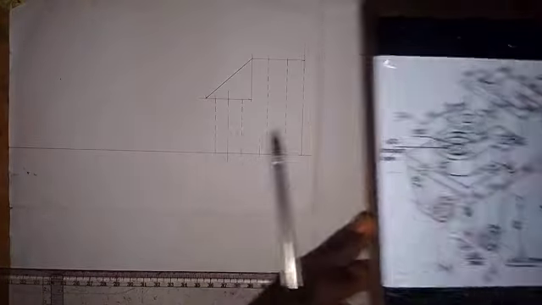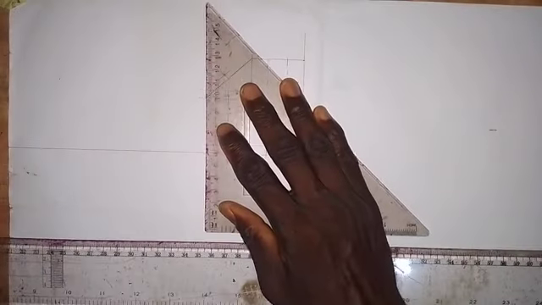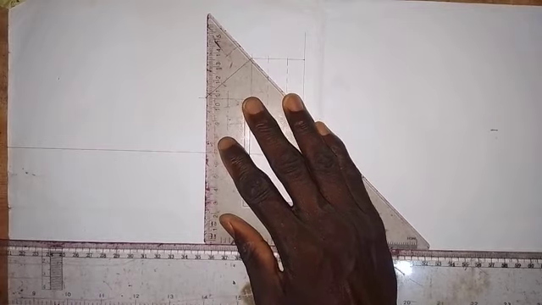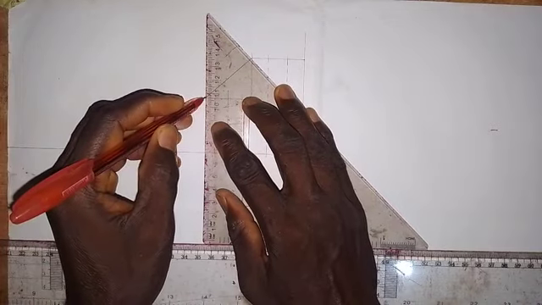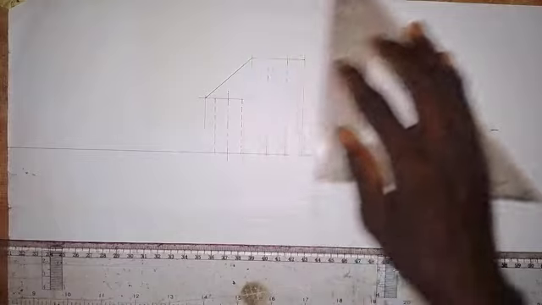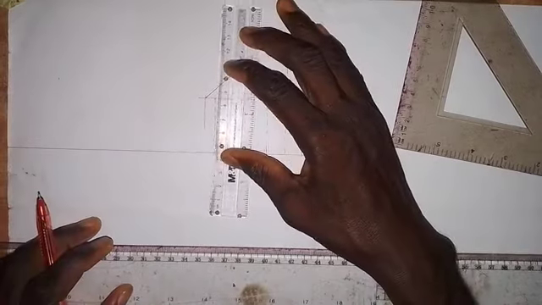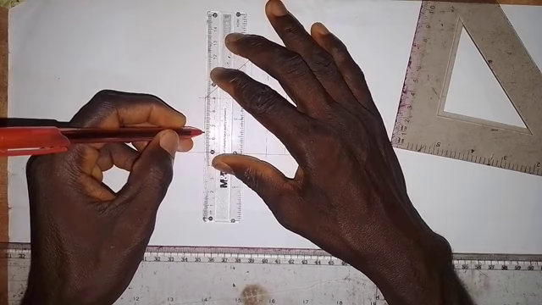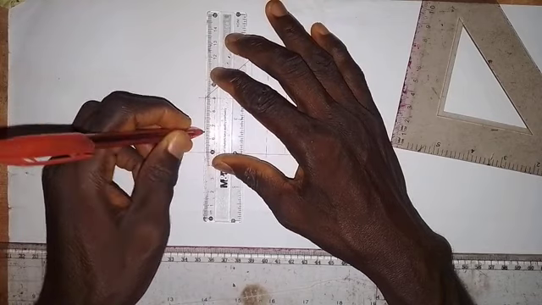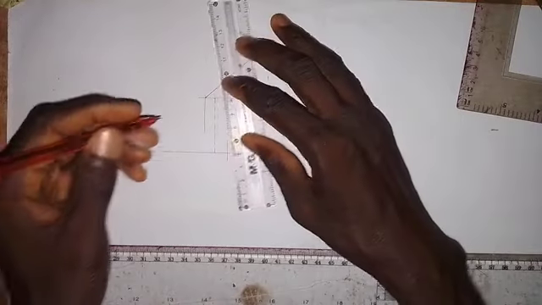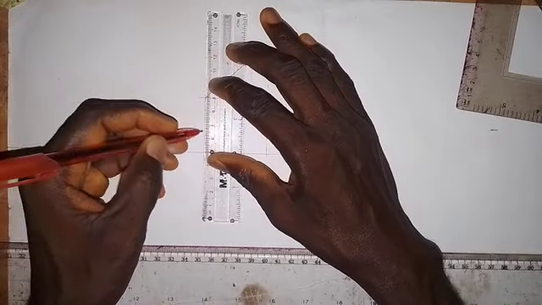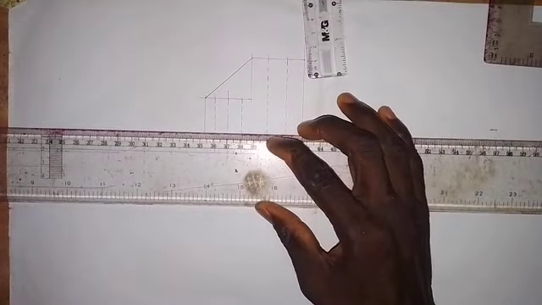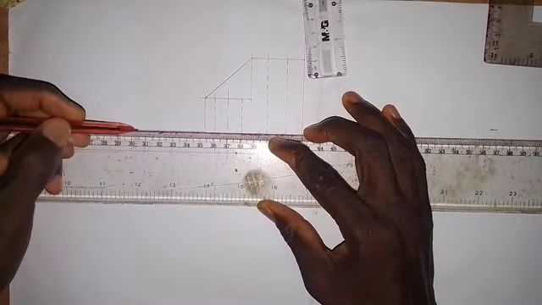So I will come to this point, where the web stops, and draw a short vertical line from this point. On this line I will take a measurement of 25 millimeters down. So here we have 25 millimeters. At this point I need to mark it. So this is 25, and I need to draw a horizontal line a little bit forward. So it comes forward like this.